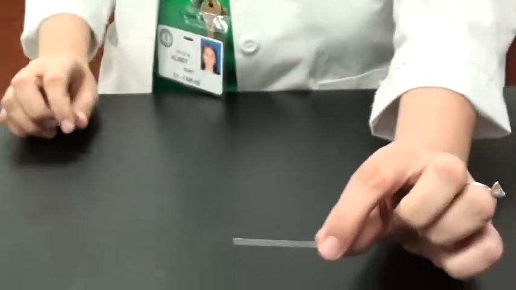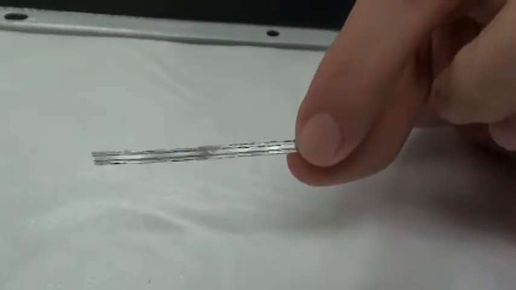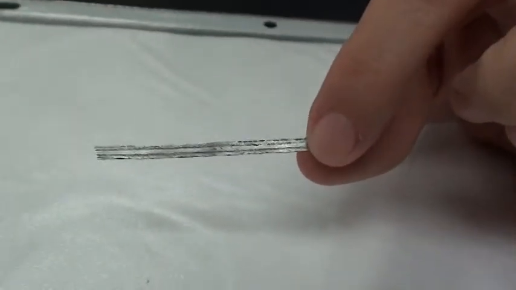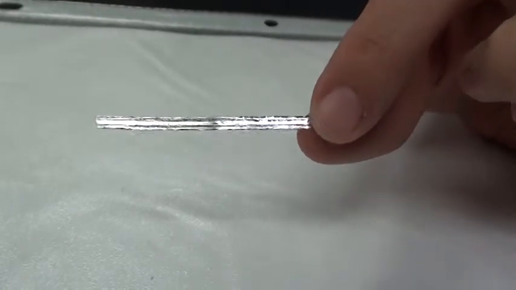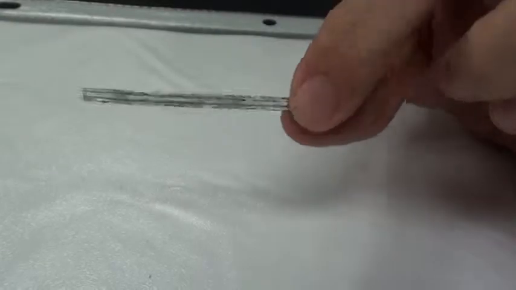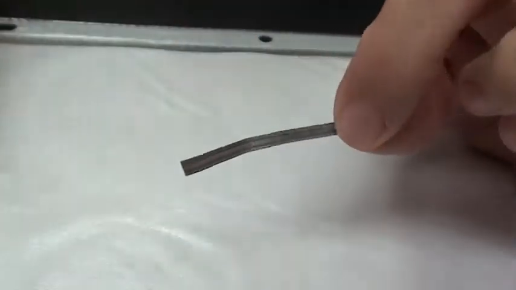The first procedure, we're looking at magnesium. Okay, this piece of magnesium, you'll want to indicate your observations on your lab report. Notice it is flexible.